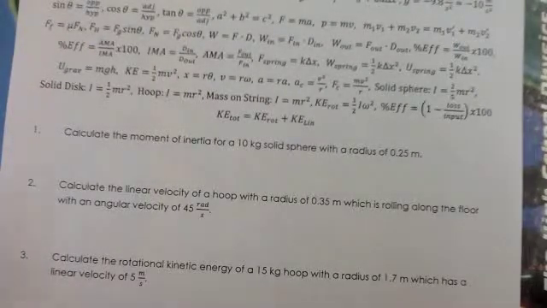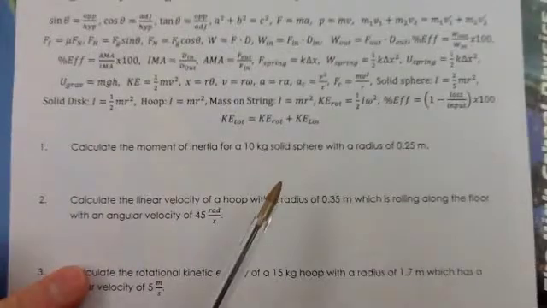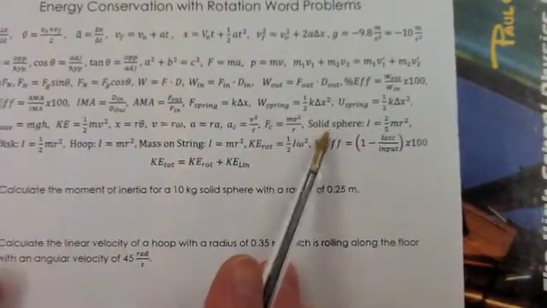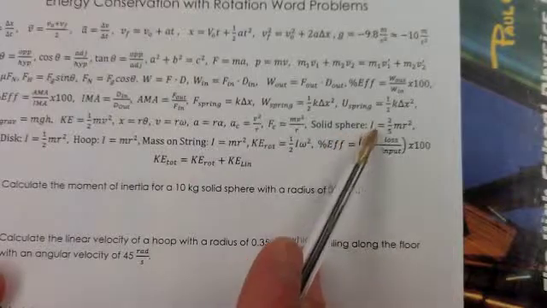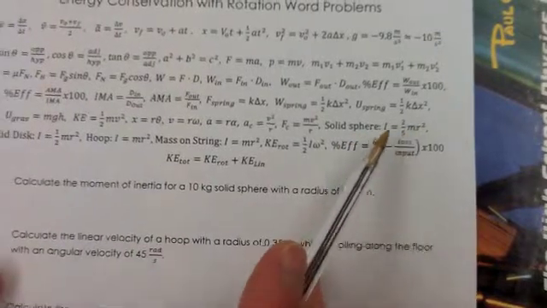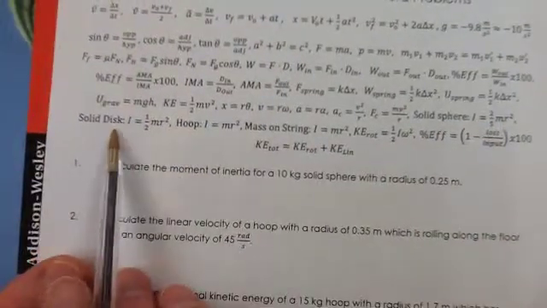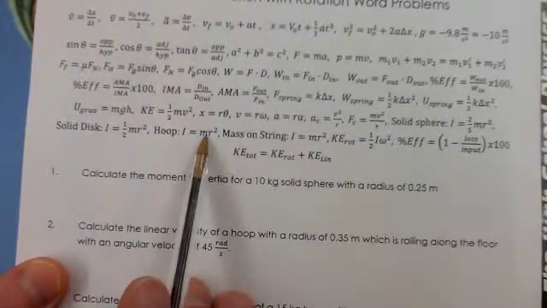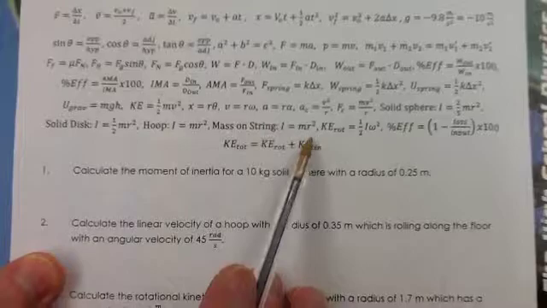So we're just going to calculate it. I will always give you these formulas. So we have a few I formulas. For a solid sphere, a ball, it's 2/5 mr squared. For a solid disk, it's 1/2 mr squared. For a hoop, it's mr squared. And a mass on a string is mr squared.